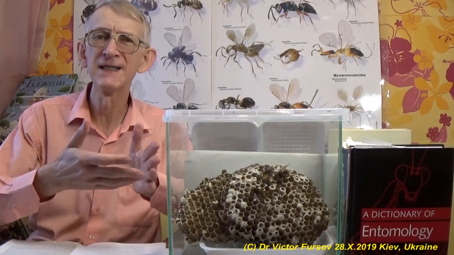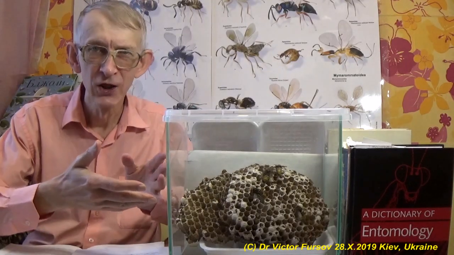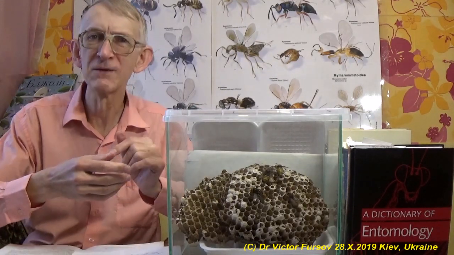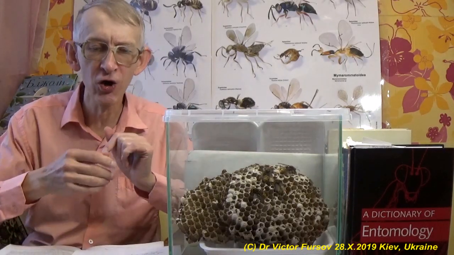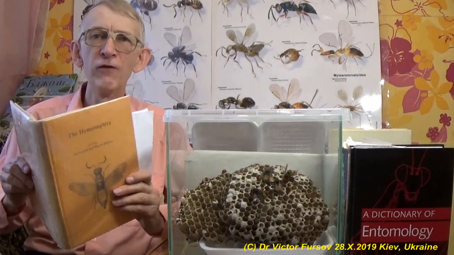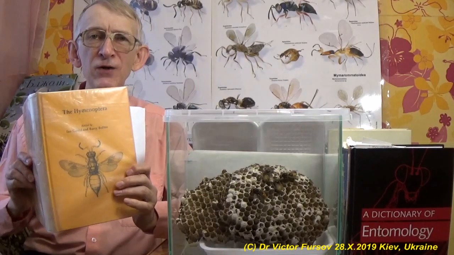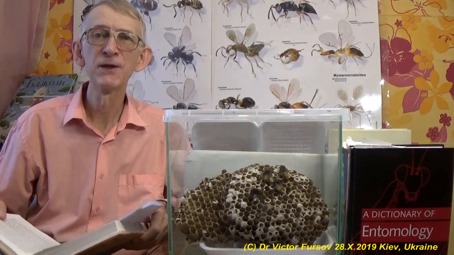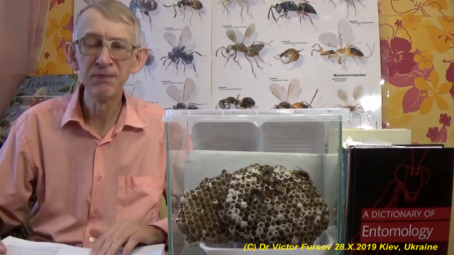Today, with the help of my assistants, this demonstrational aquarium with eusocial wasps, Vespa crabro or European hornet, and with the help of this very valuable book of Engel and Barry Bolton, Hymenoptera, which is about different Hymenopterous insects, I will tell you about family Vespidae.